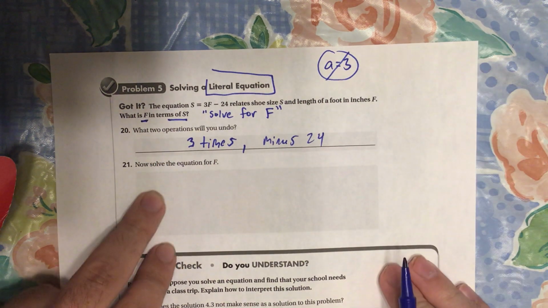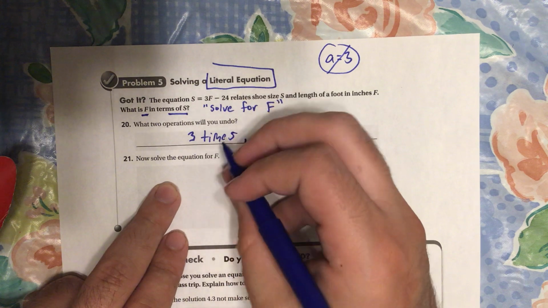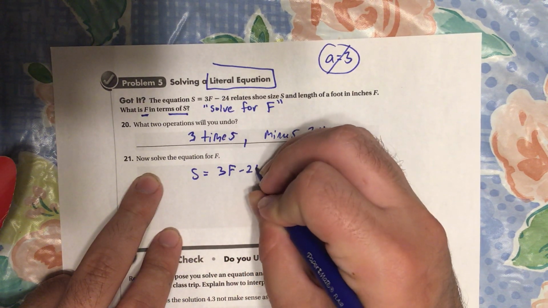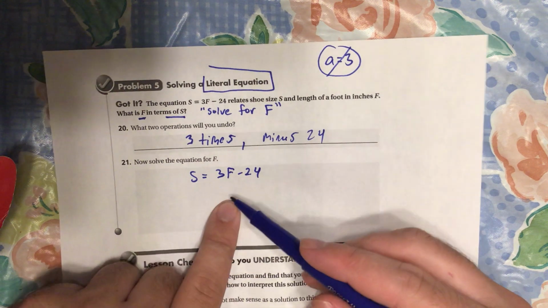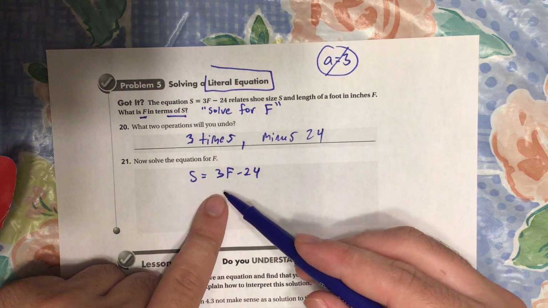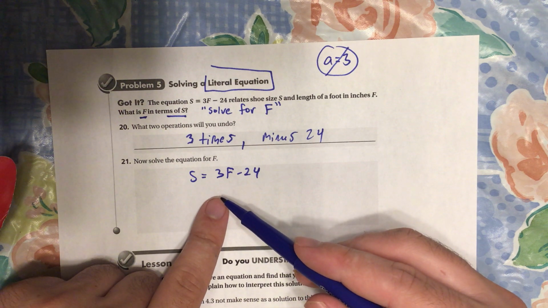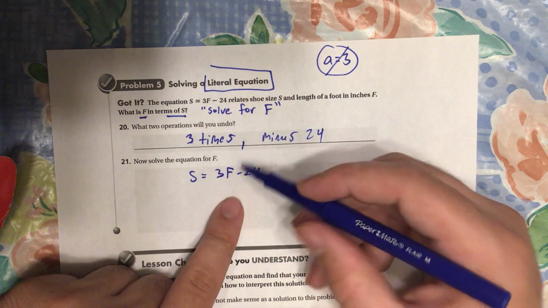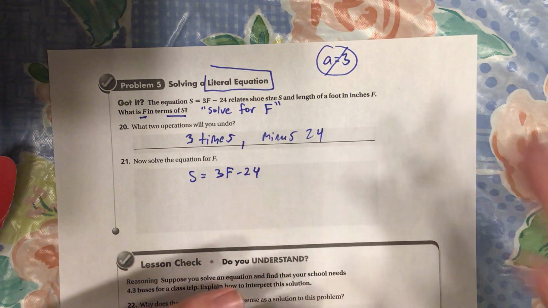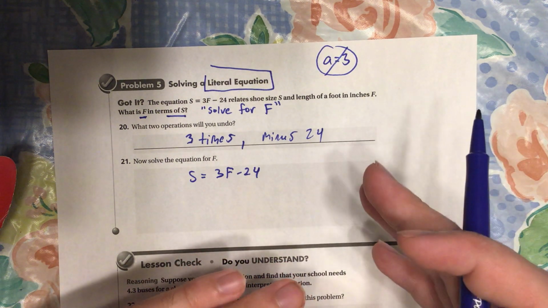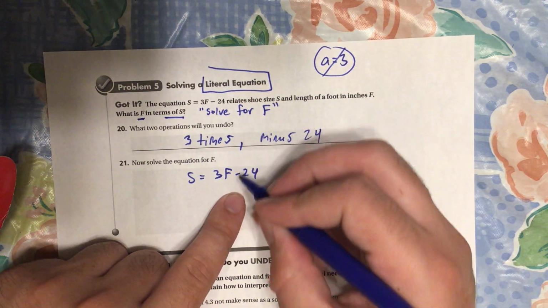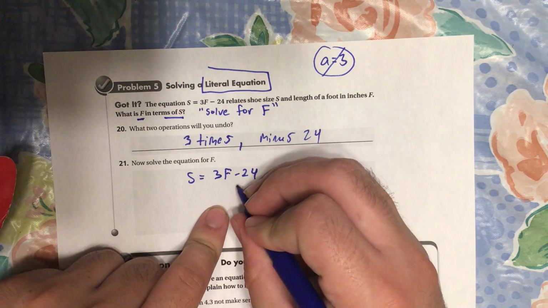24. Okay? So I'm just going to rewrite the original. S equals 3f minus 24. Now, you could get rid of the 3 first. Technically, you were allowed to do it. It is always easiest to get rid of the number farthest away from your variable. So if you said 3f minus 24, the minus 24 is kind of far away from the f, while the 3 is right up next to it. So I can get rid of this minus 24 very easily by adding.